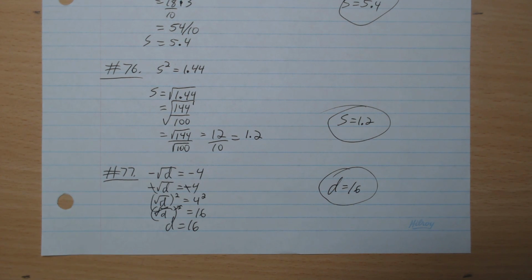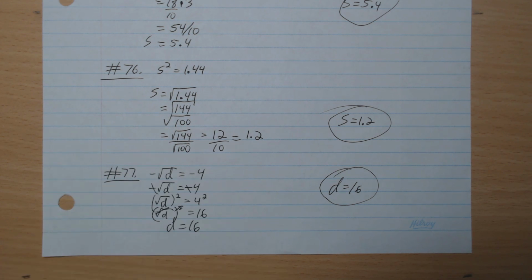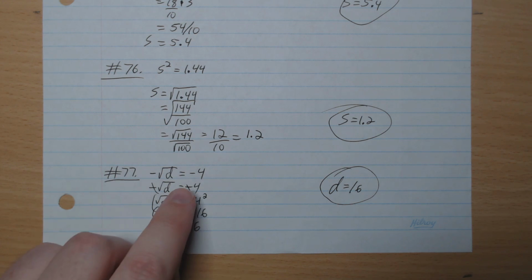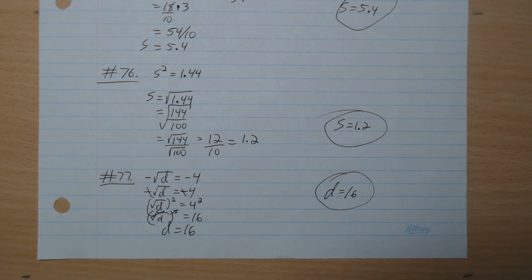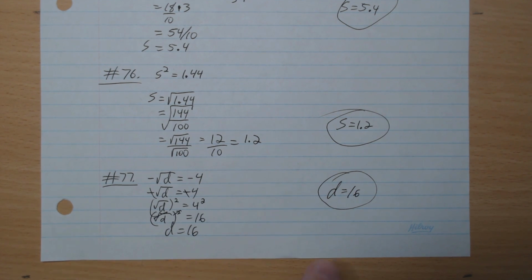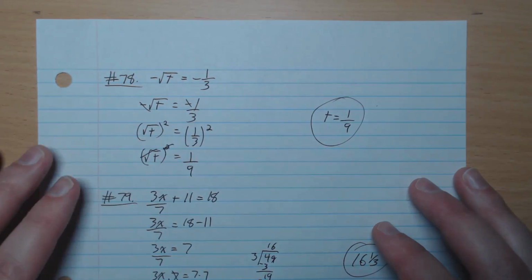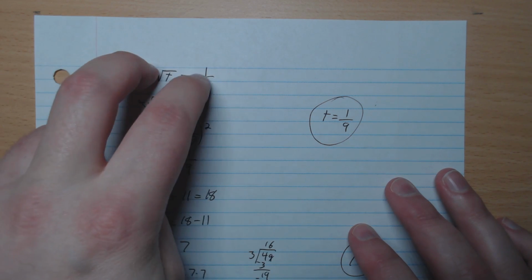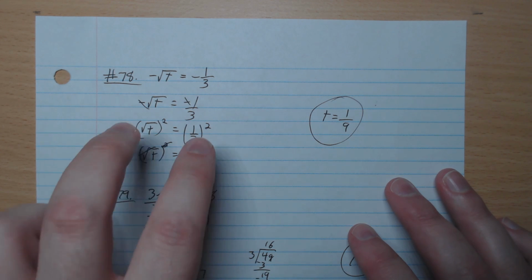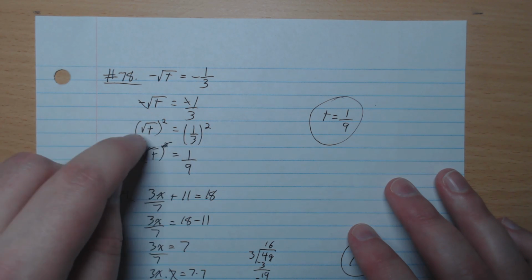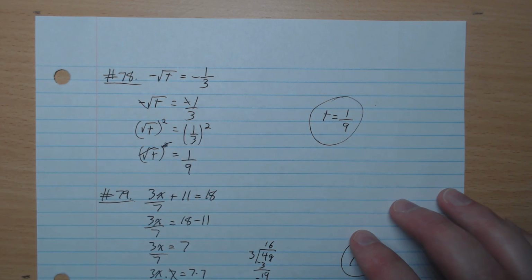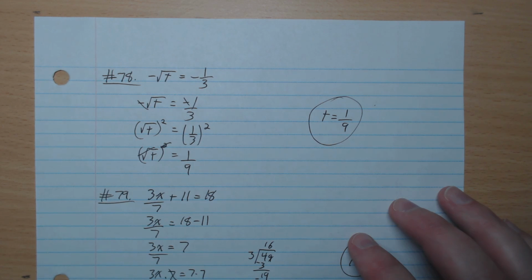77. Negative root D equals negative 4. So we go times negative on both sides. So we get root D equals 4. Square both sides so that the square root cancels out, and we get 4 squared is 16. So what's left is D equals 16 as such. 78. Negative root T equals negative 1/3, times negative on both sides so they cancel out. Square both sides so that the root and the square cancel out, and so we have T equals 1/3 squared, which is the same as 1 over 9. T equals 1 over 9.